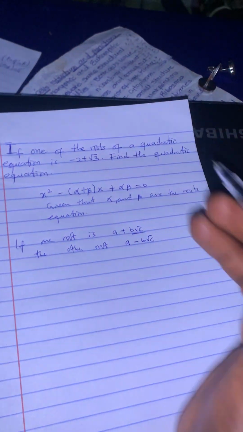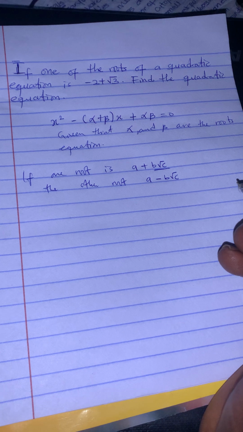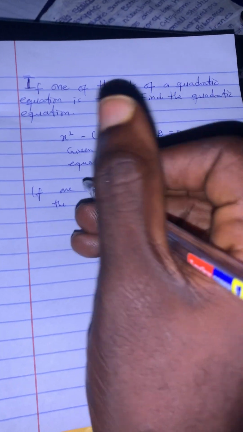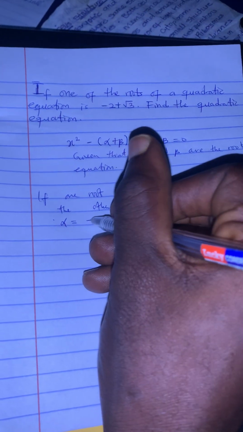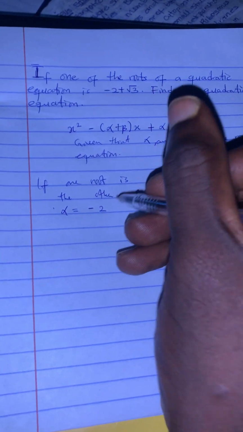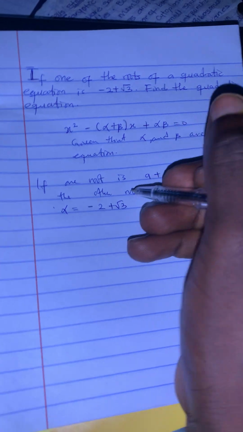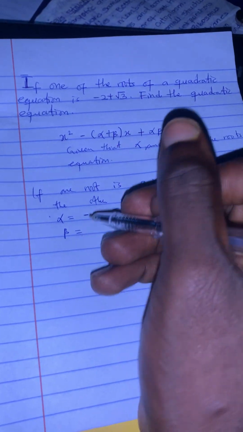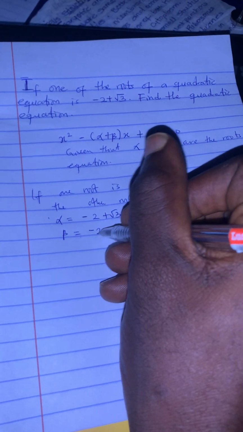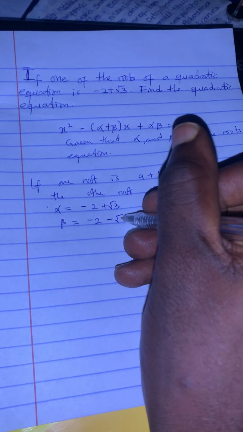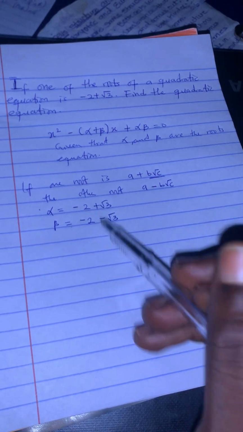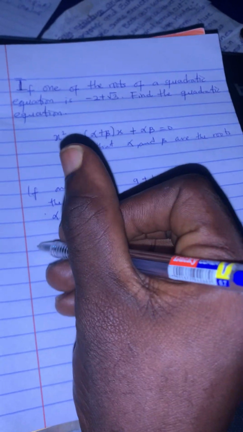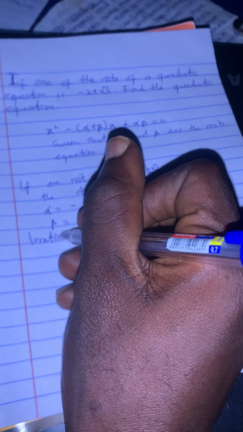So if one of the roots is -2 + √3, if α is -2 + √3, then the other root will be -2 - √3. So we know that irrational roots occur in pairs.